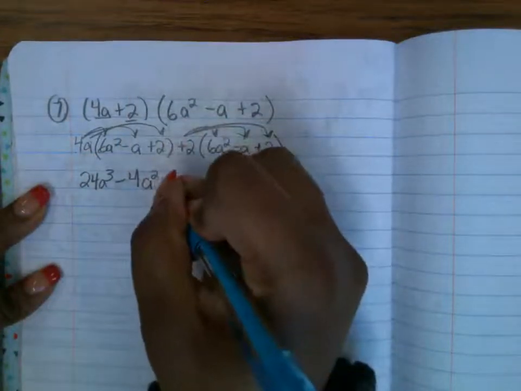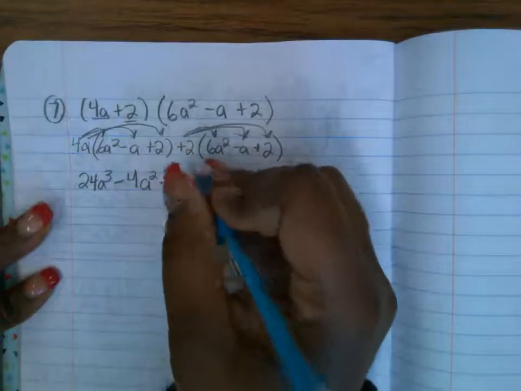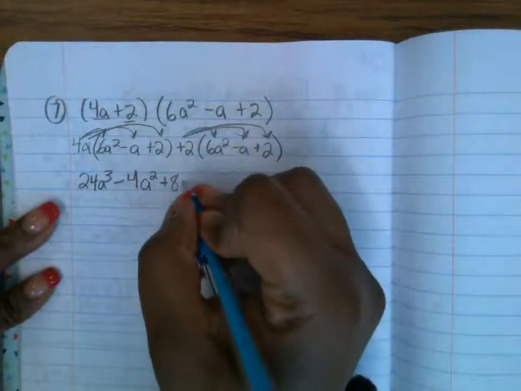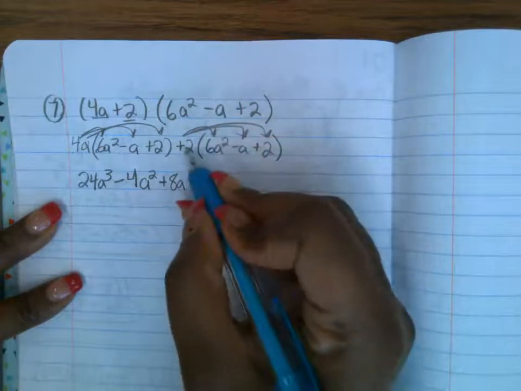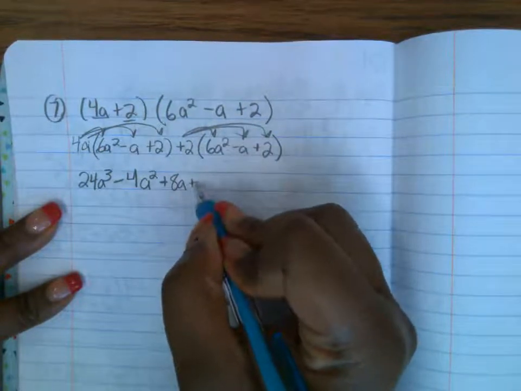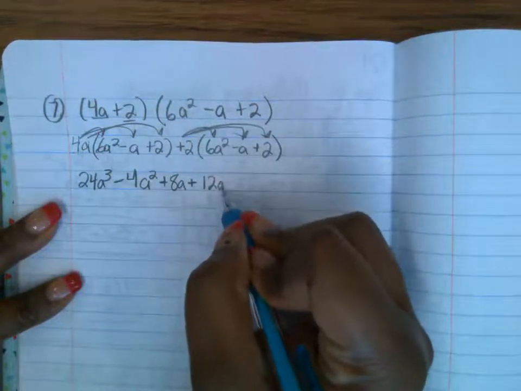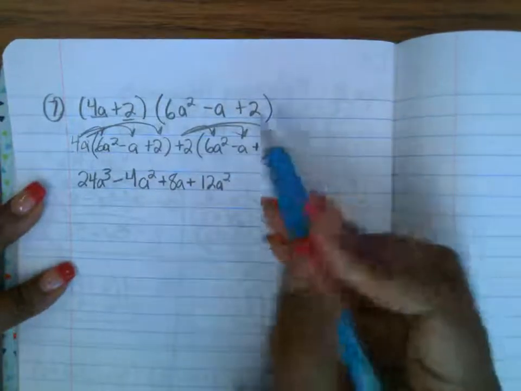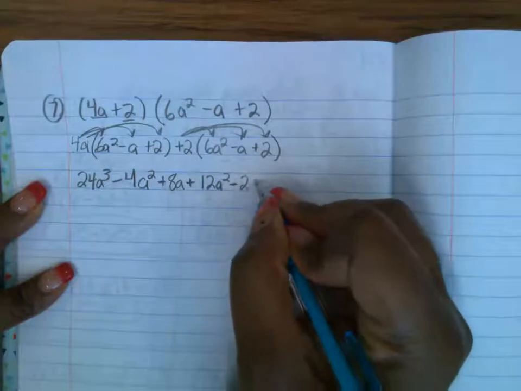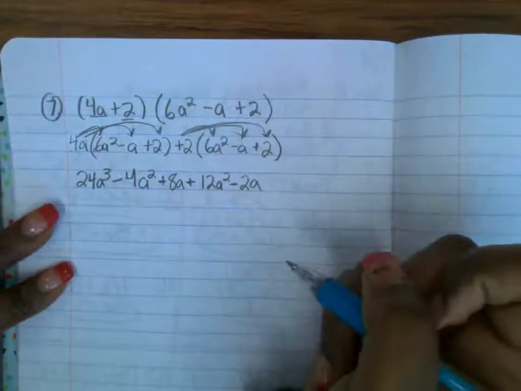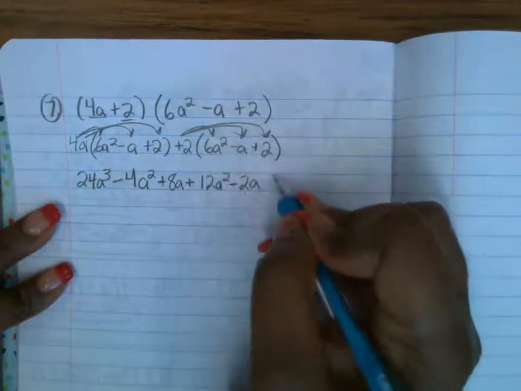That's going to give me a plus 8a. Here, when I distribute, this is going to give me 12a squared. When I distribute this is going to give me 2a. And when I distribute here, that's going to give me 4.